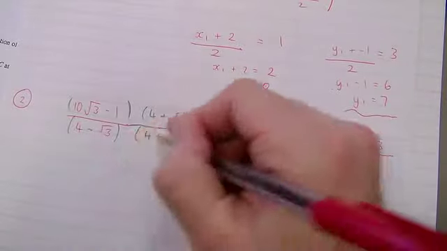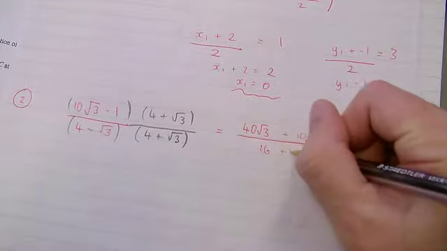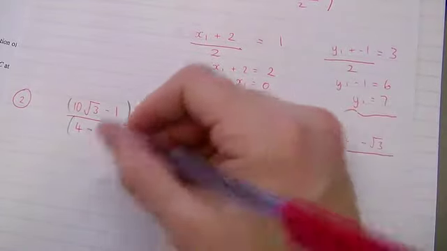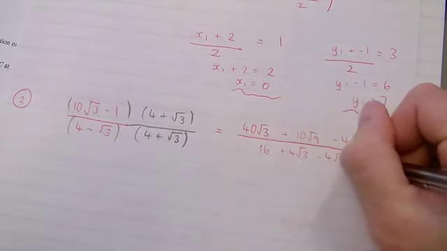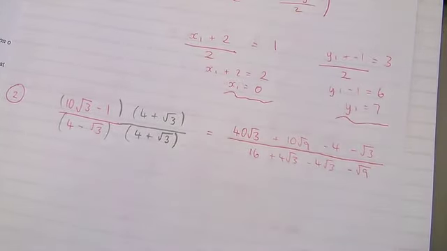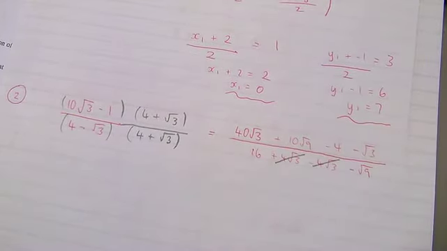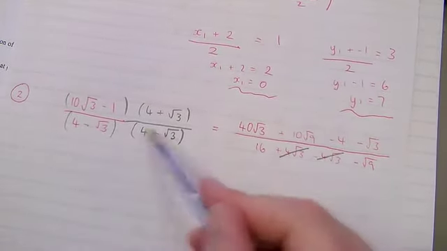And then on the bottom here I'm going to get 4 times 4, which is 16. I'm going to get 4 times positive root 3, which is plus 4 root 3. On the other side I'm going to get minus 4 root 3, and then I'm going to get minus root 9. But again, some people call that 3, it's fine. Now here, these things will cancel. A plus and a minus are the same thing, they cancel. That's why we do this step here.